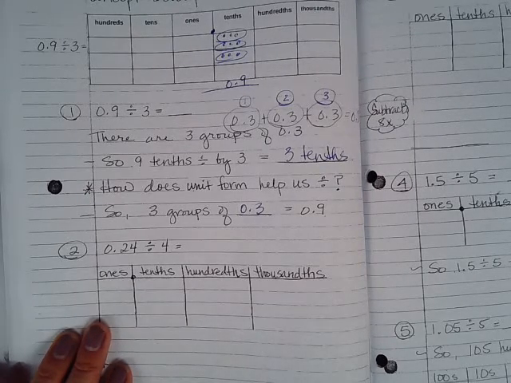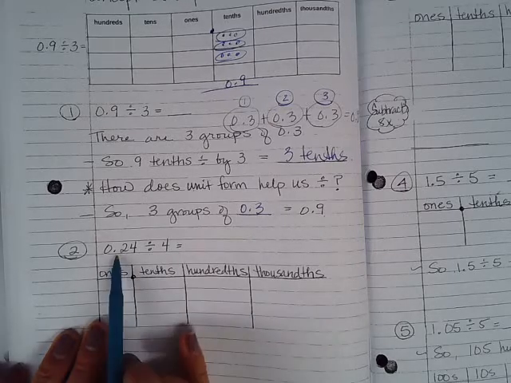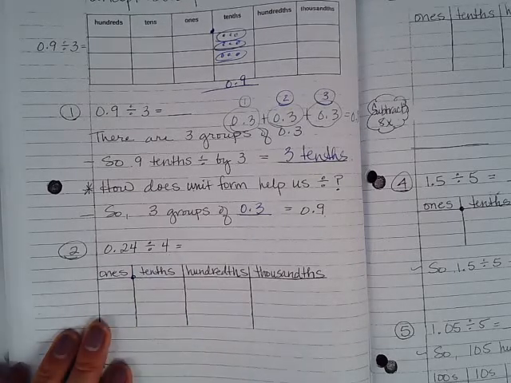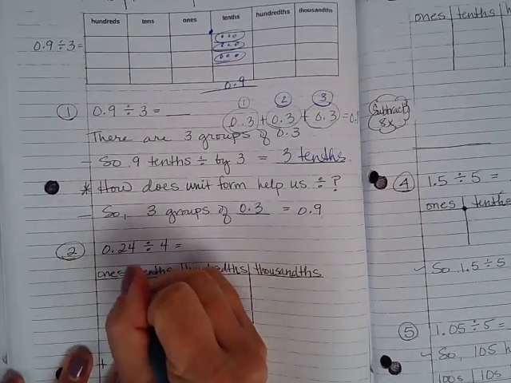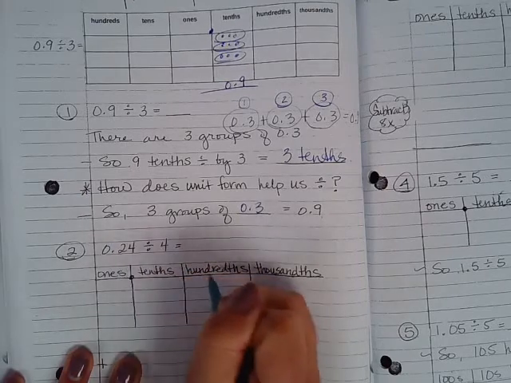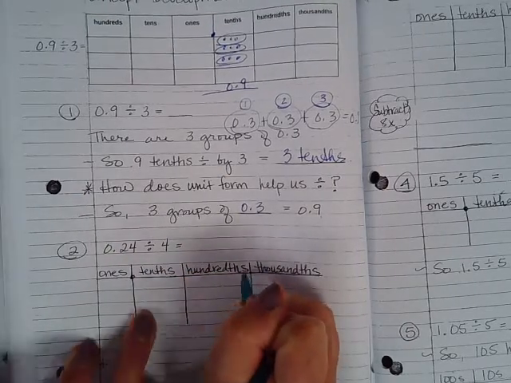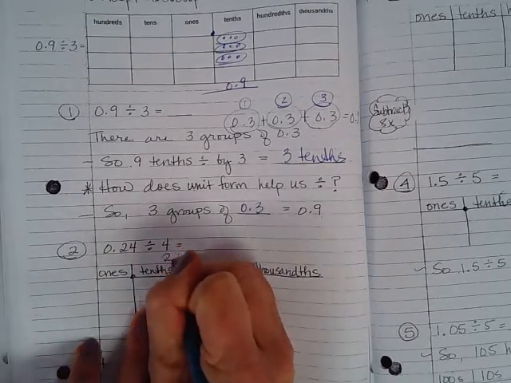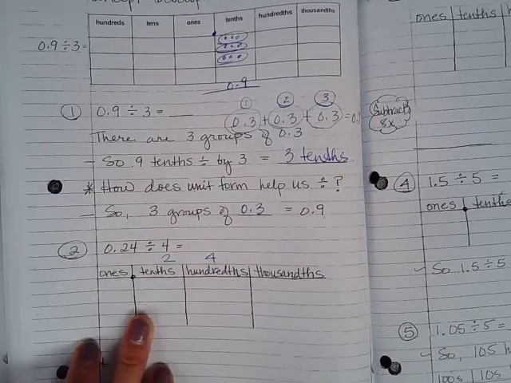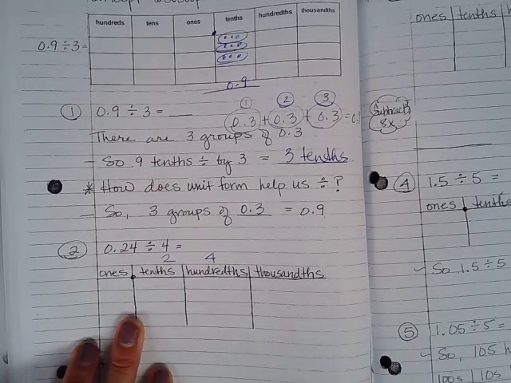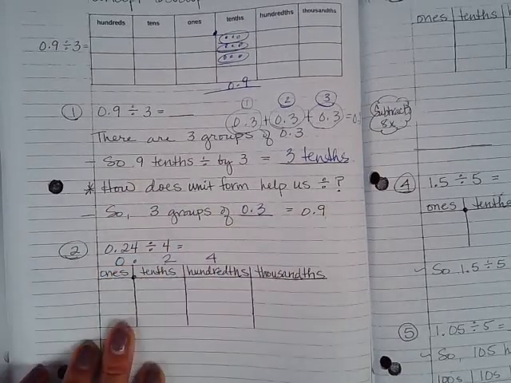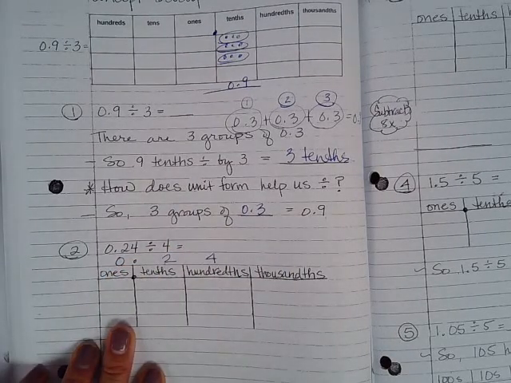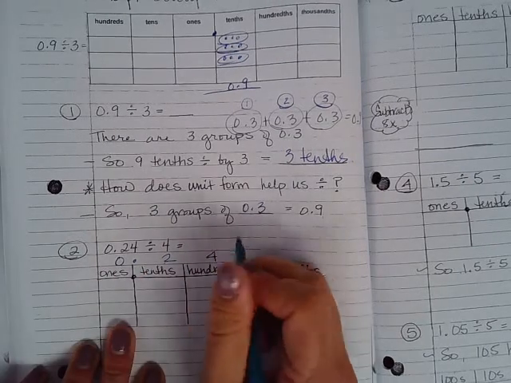Yes, 0.06. So we have our ones, our tenths, and our hundredths. Now remember, 24 would be sitting in this section, right? 0.24. Yes?